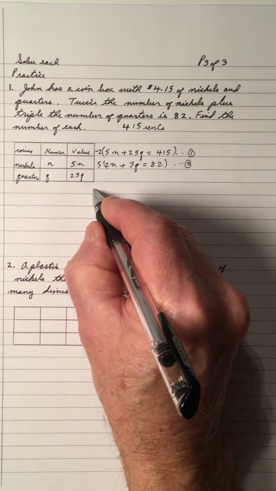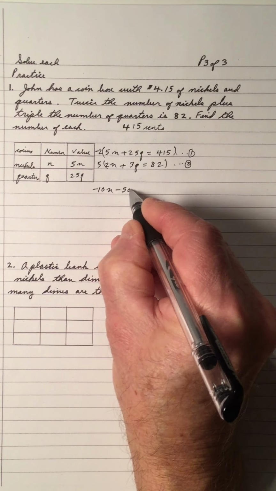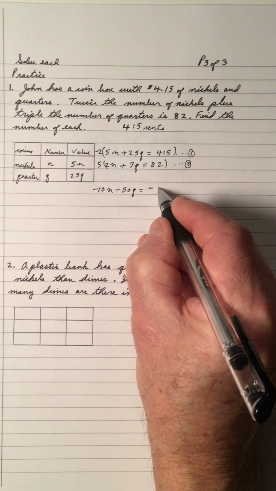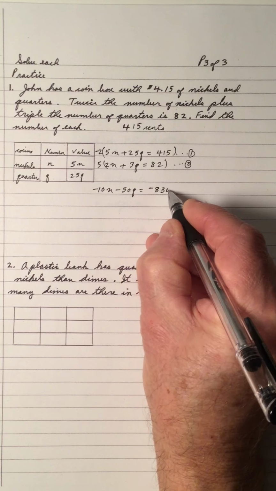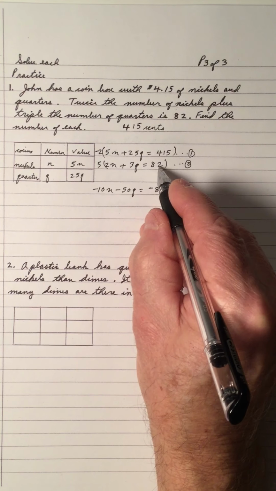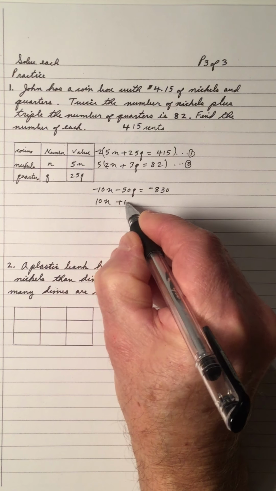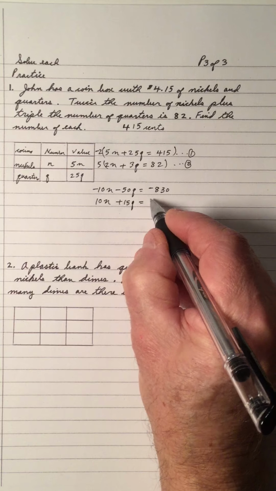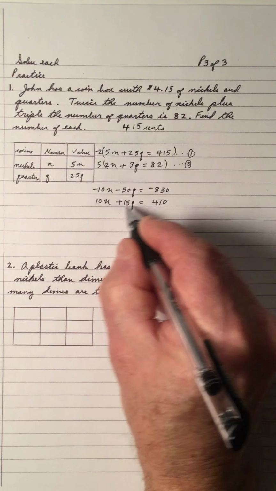So that gives me -10n minus 50q equals a negative 830. And 5 times all of these gives me 10n plus 15q equals 82 times 5 is 410.